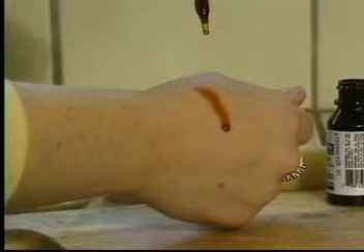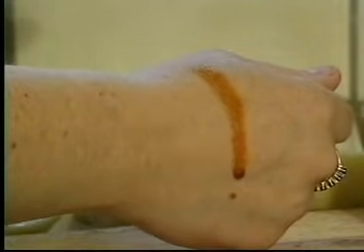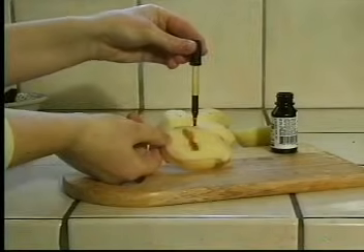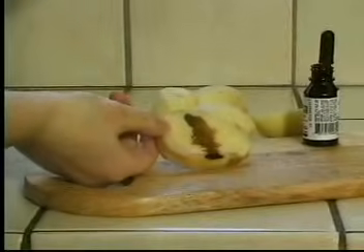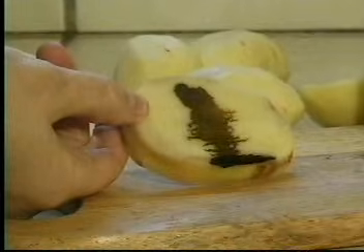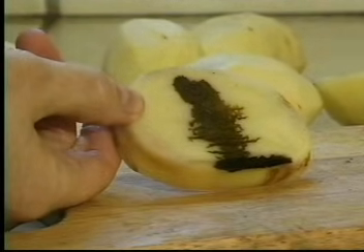Let's take a look at another chemical change. This is a chemical called iodine. We will put a few drops of it on this piece of potato. Notice the color change. The potato has something in it called starch, which creates a chemical reaction with the iodine. We can see the results of the chemical reaction by the color change.